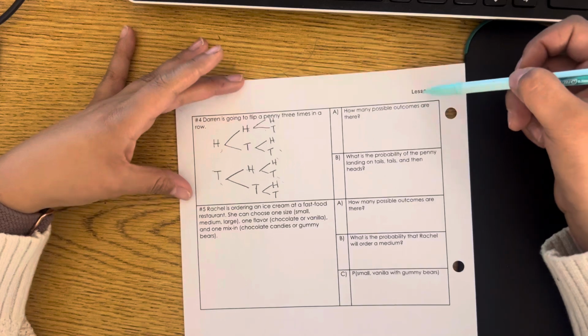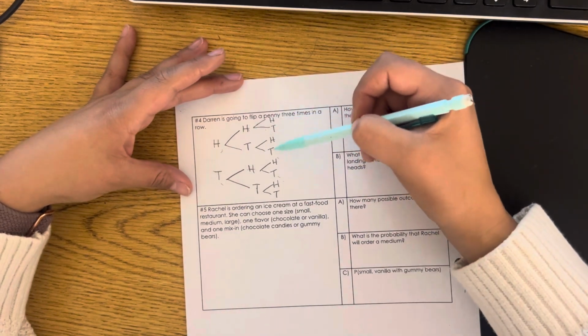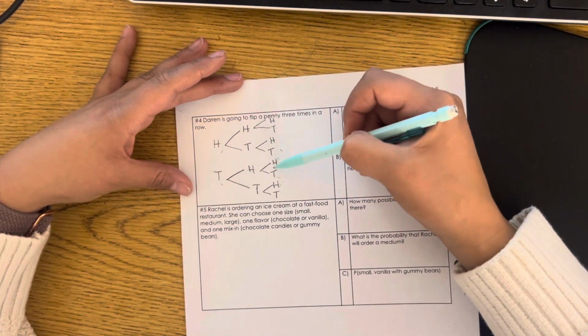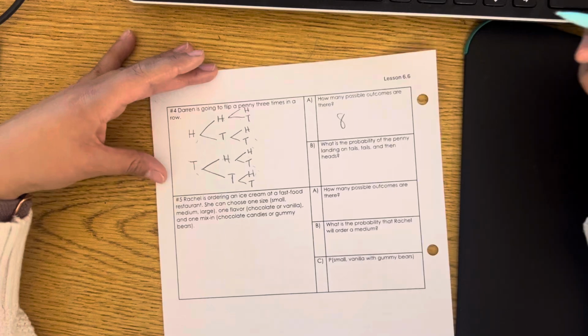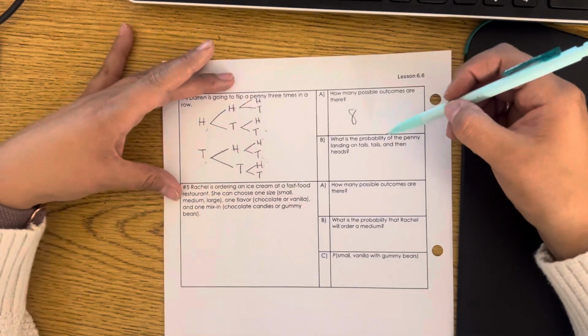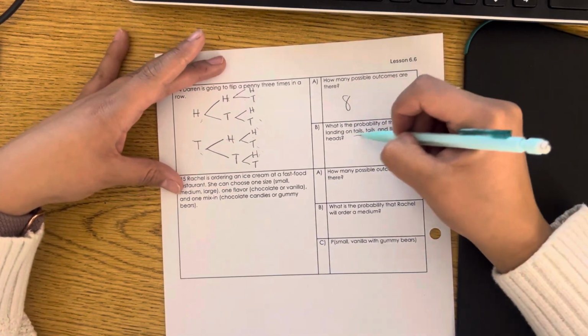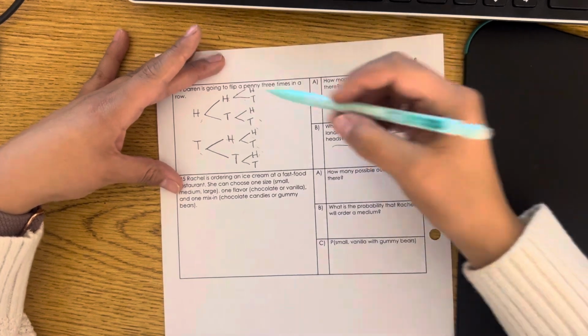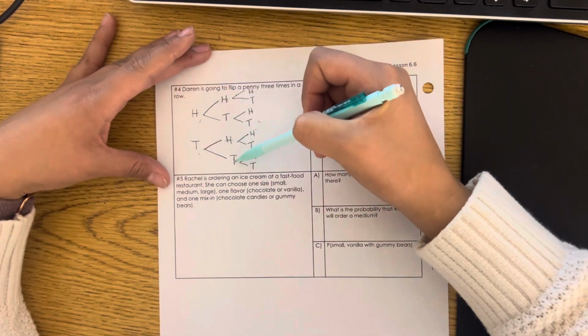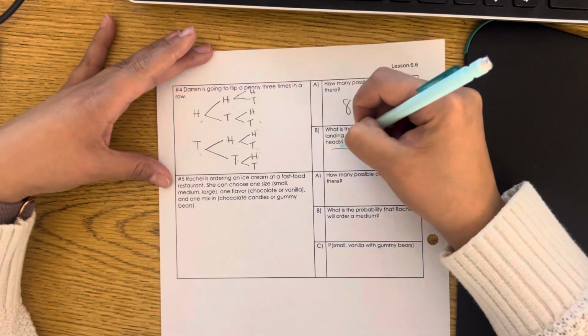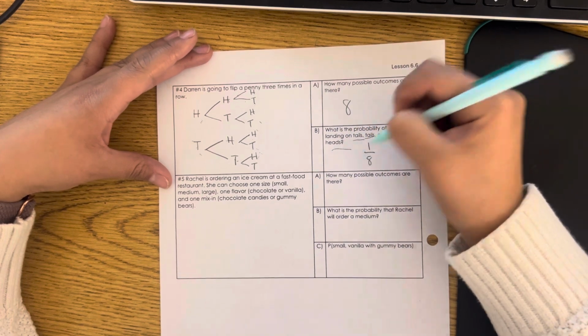So how many total possibilities are there? You look at the ends of your branches. So I have 1, 2, 3, 4, 5, 6, 7, 8. 8 total possibilities. Of those possibilities, what is the probability of the penny landing on tails, tails, and then heads? Well, tails, then tails, and then heads, that's only one possibility. So it's 1 out of the 8.